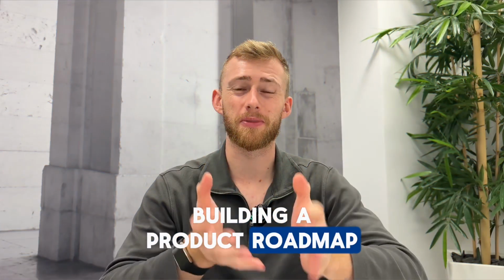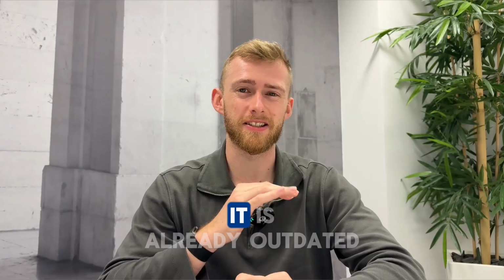Building a product roadmap is incredibly hard. The moment you publish it, it is already outdated and you need to change it again. And no matter if you're a founder or a product designer or product manager, somehow you have to align everyone into one goal. What to build next, why is it important, and also how to build it.